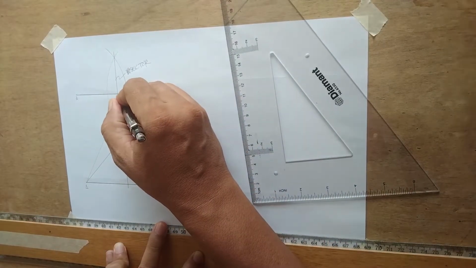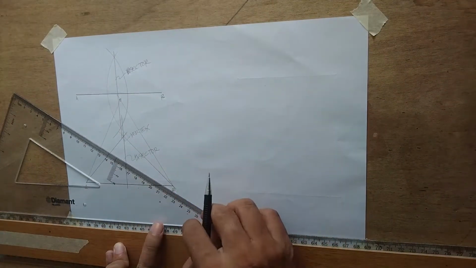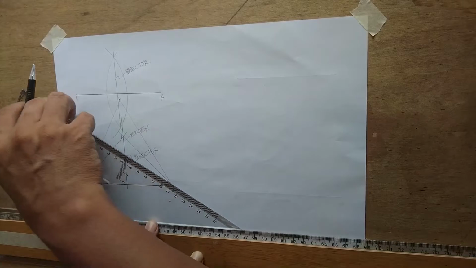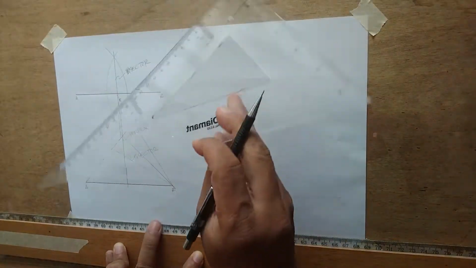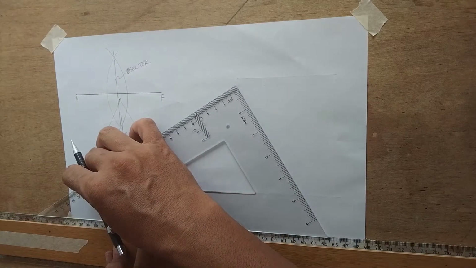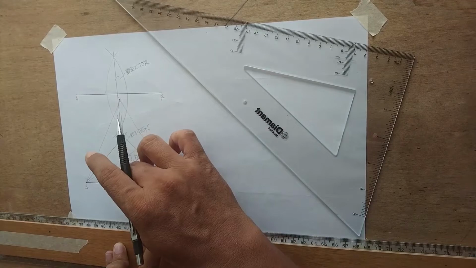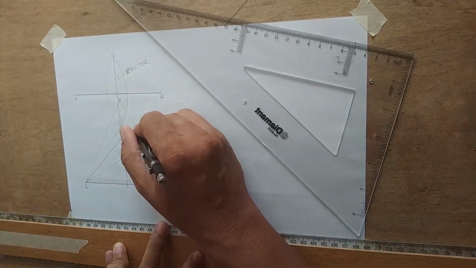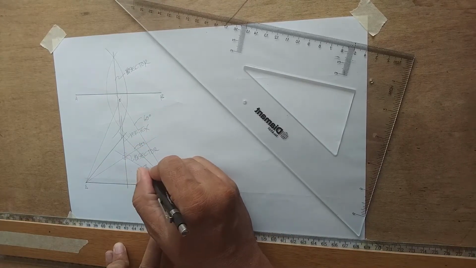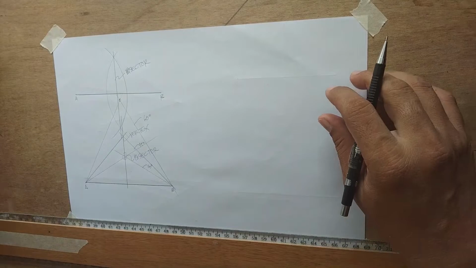So here is your vertex. Then for 30 degrees, you may also use this one. Then reverse the triangle. So this is your vertex, to locate the center. So you may use the 60 degrees, 45 degrees, and 30 degrees triangle to divide a line into two, or to bisect a line.